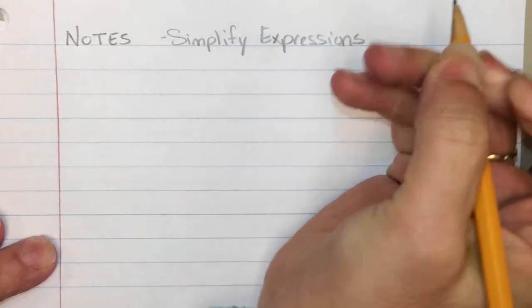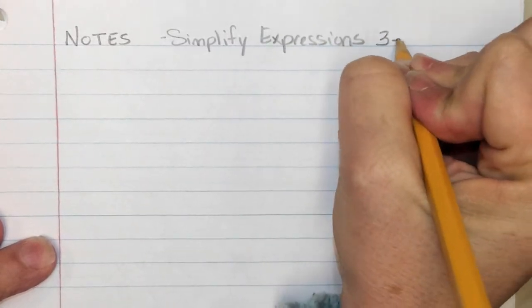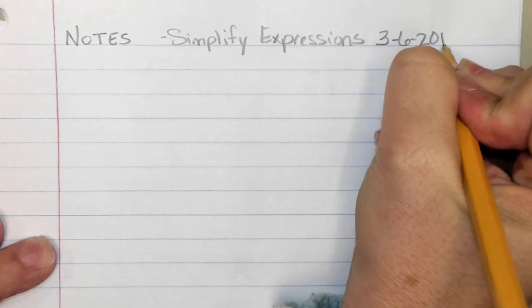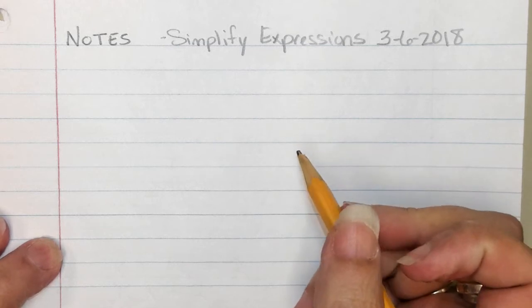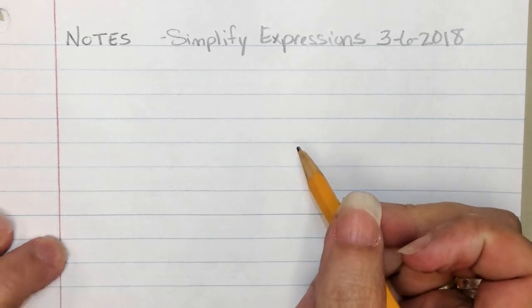Okay, and today is a new 9 weeks, fourth 9 weeks. Like I said, if you want to clean out your binder, you can. Please restock paper and pencils.